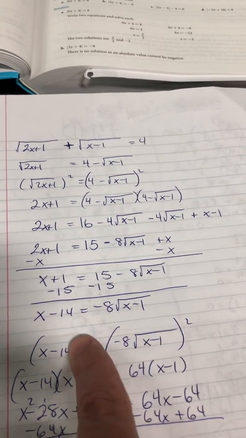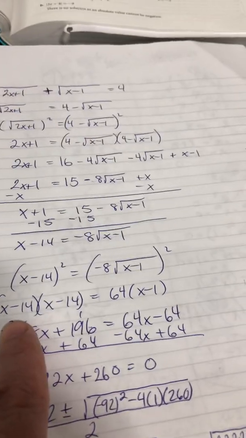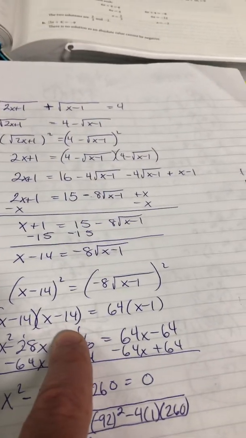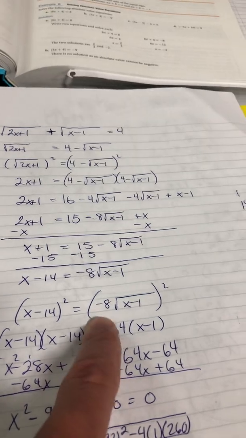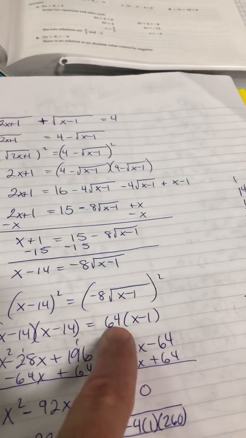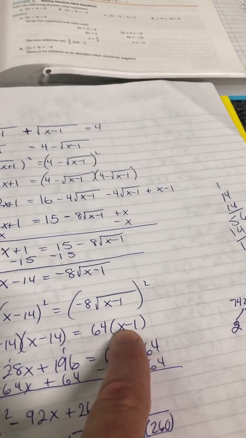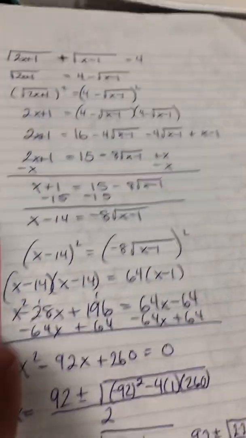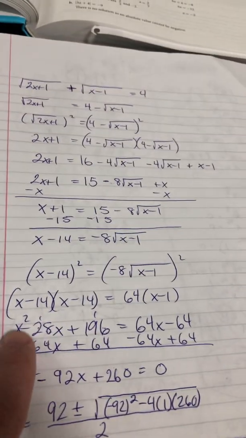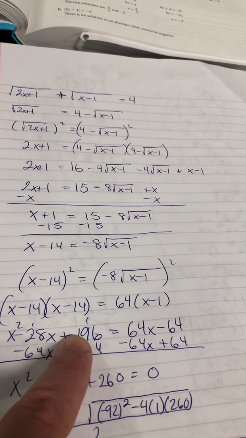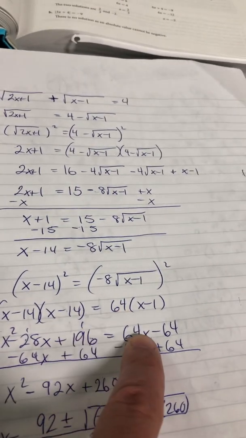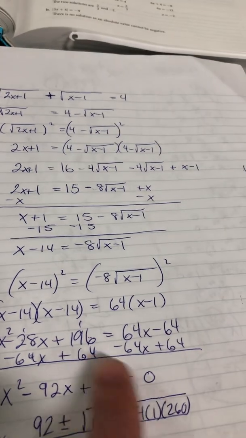So now I can square both sides. I have to write it twice: x minus 15 times x minus 15. And over here, negative 8 squared is 64, and then the square root gets squared, so now it's x minus 1. I multiply this out, getting x squared minus 30x plus 225, and that's equal to 64x minus 64.